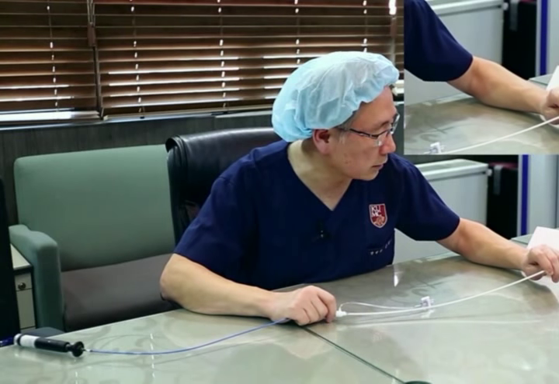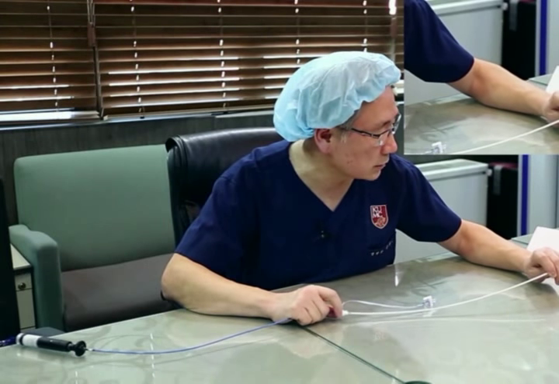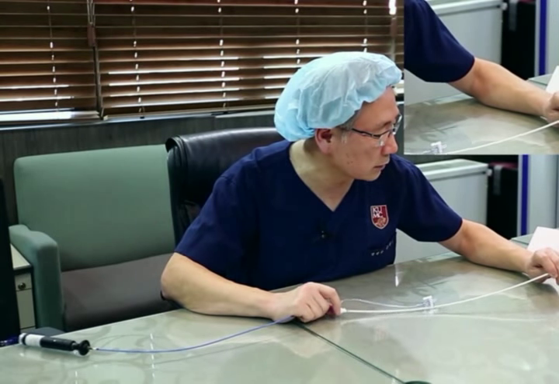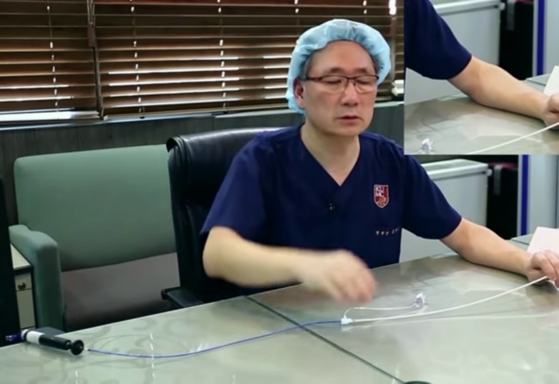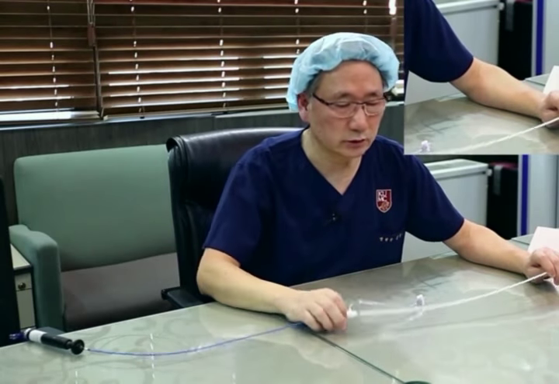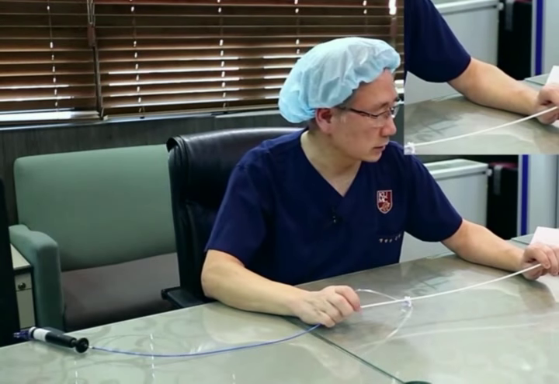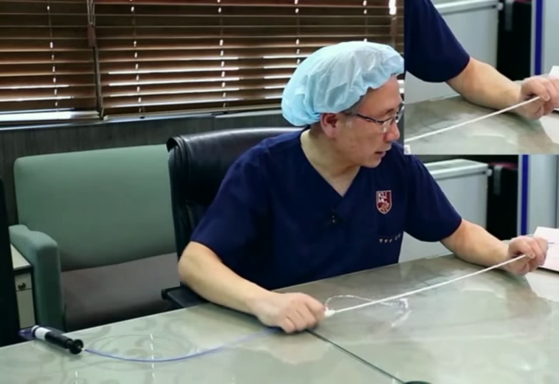This is the simple way to do the transseptal here. If you see the sheath after we take out the dilator with the needle, this is the anterior bouncing and then superior like that.